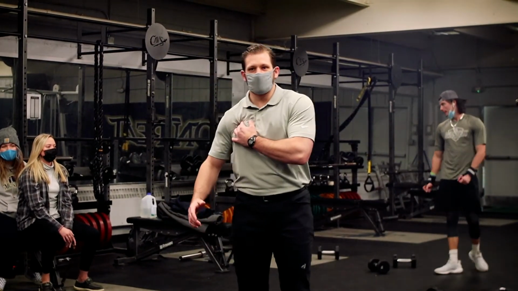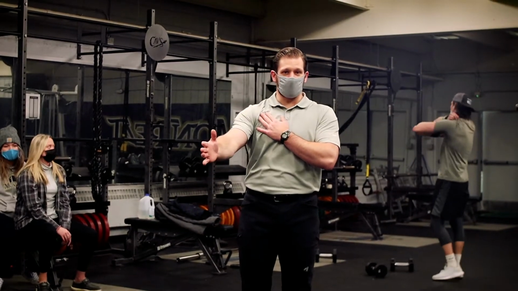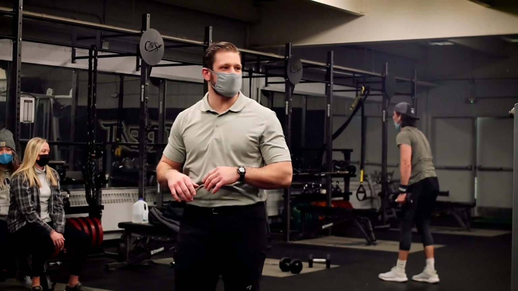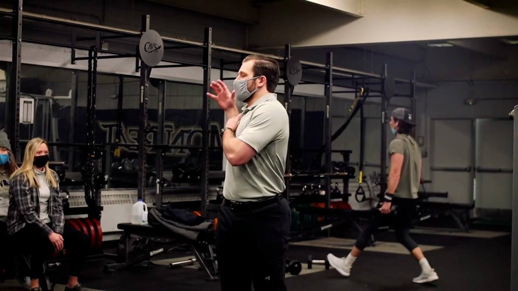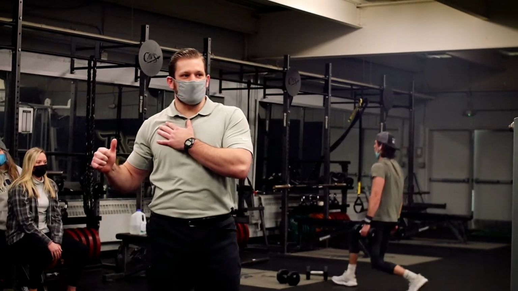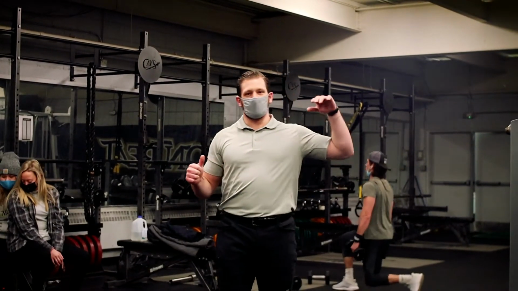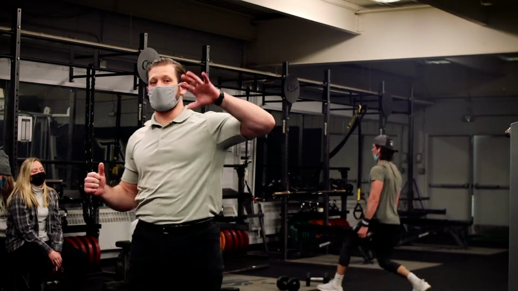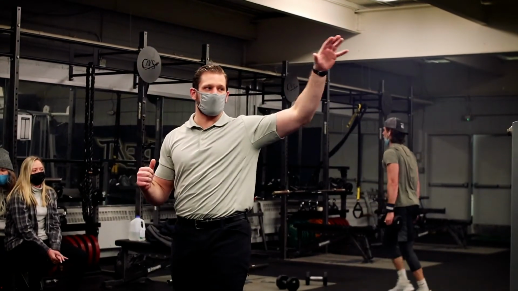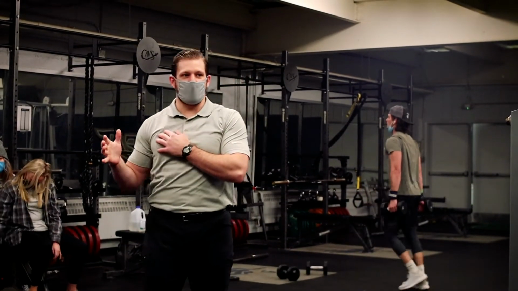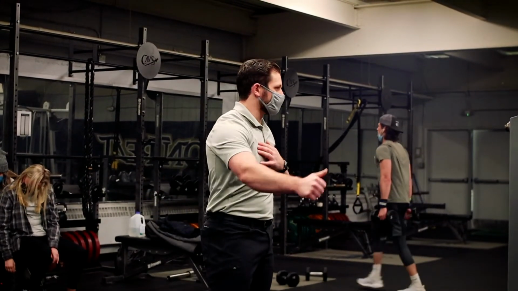Your pec minor really pulls that shoulder blade forward. So does your subscap, which is down here. We'll talk about that after we talk about push-ups. If you do a dumbbell bench press, which we're going to go over today, or a regular bench press, which we'll go over later in the semester when we talk about our barbell and compound lifts, that pec minor actually does a lot of that movement, okay?